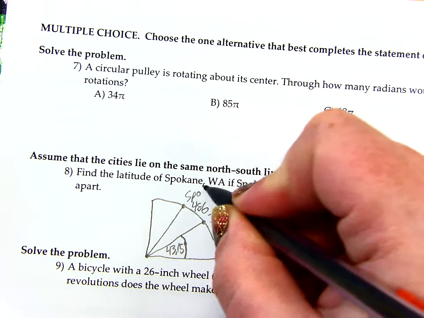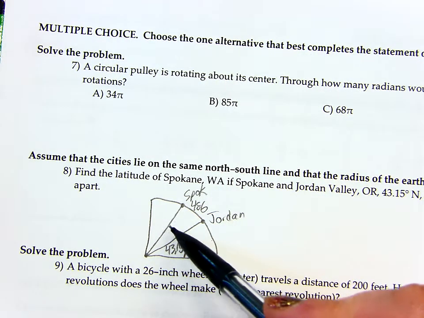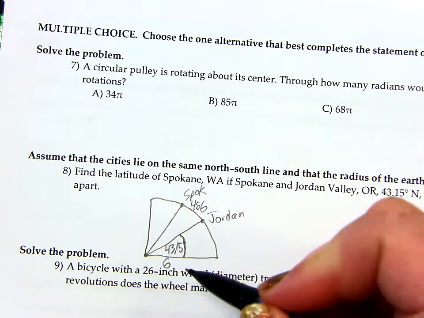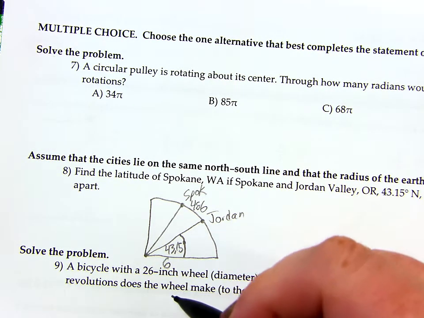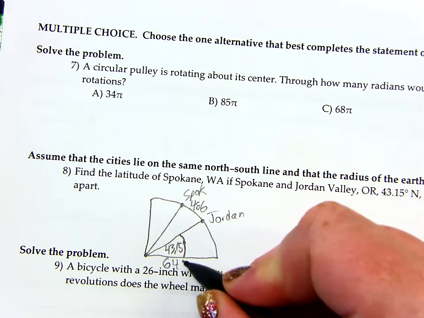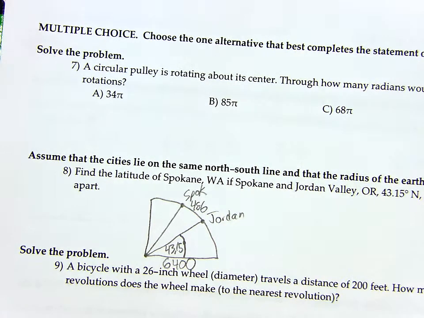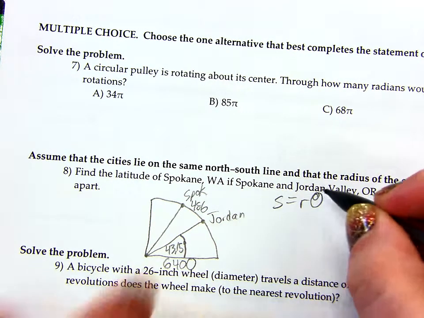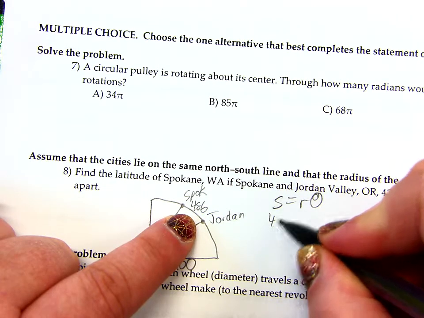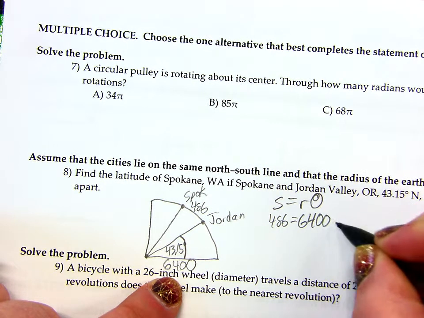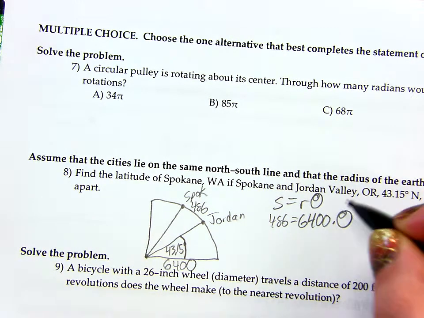So this time I'm trying to figure out its angle. Instead of solving for S, I'm just solving for theta. So I still have a radius of 6,400 kilometers. I'm still going to do S equals R theta, but I know S this time, it's 486. The radius is still 6,400, and I'm solving for what that theta is.